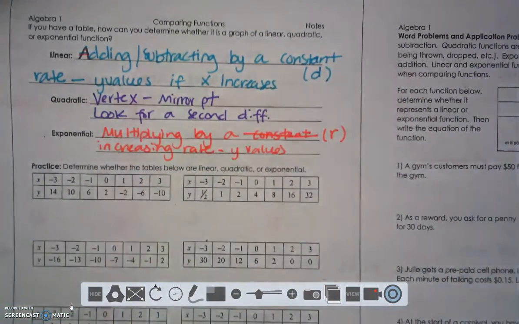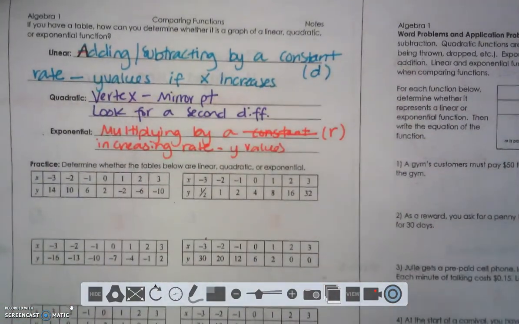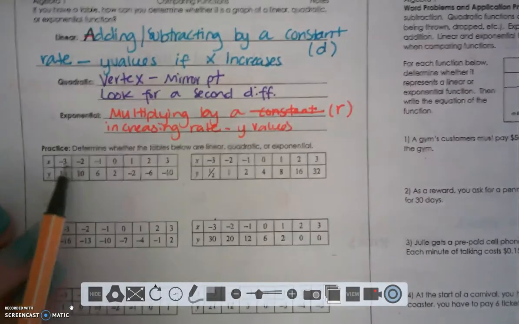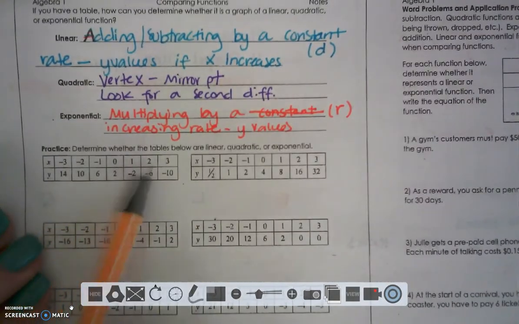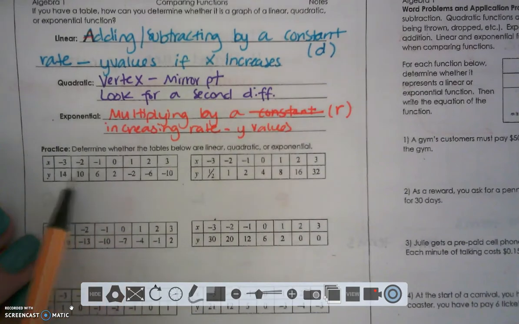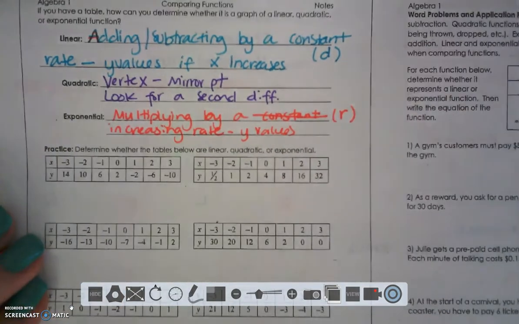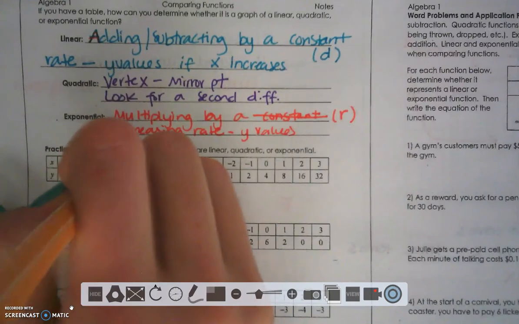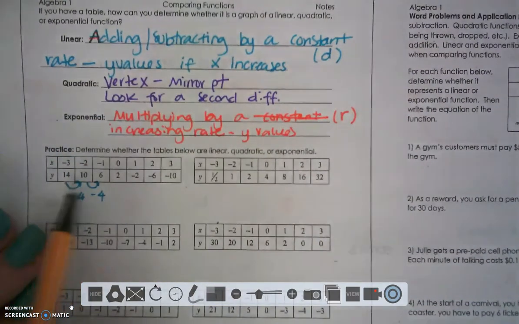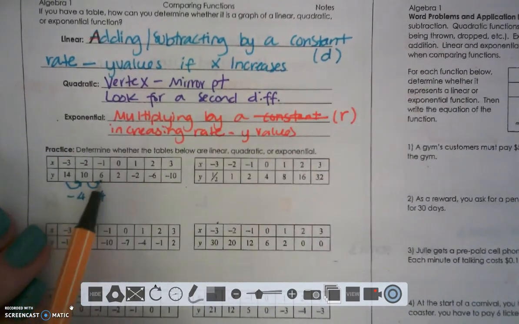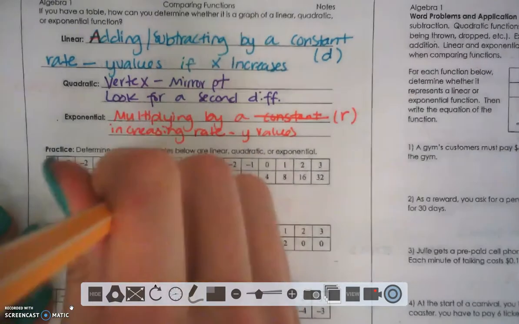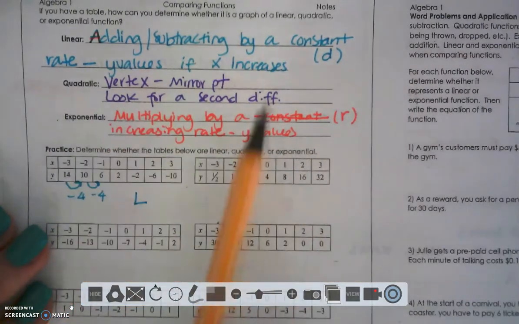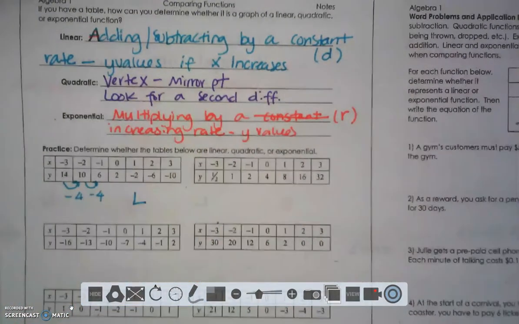Okay. So looking at this first table here, okay, we notice that our x values are going up by ones, which is good. So let's look at what my y values are doing. I am subtracting 4 each time. 14 to 10, 10 to 6, 6 to 2. That represents a linear function. I'm adding and subtracting by a constant amount each time.